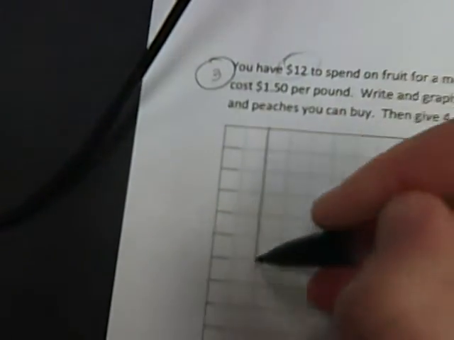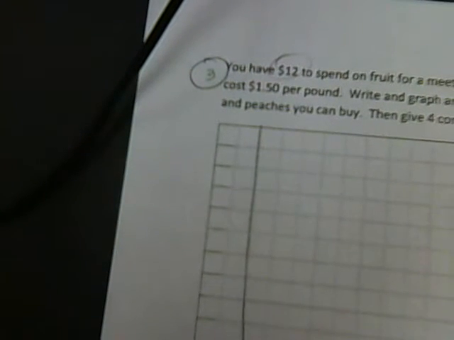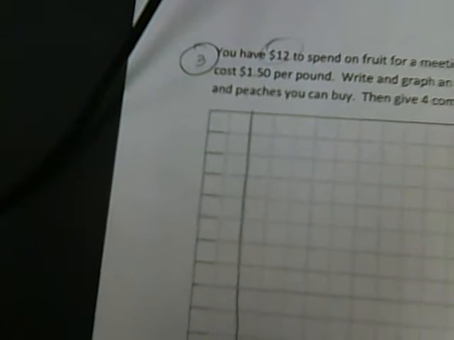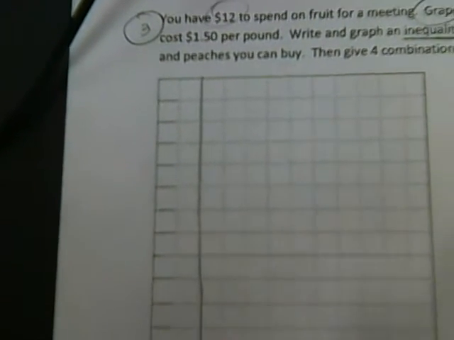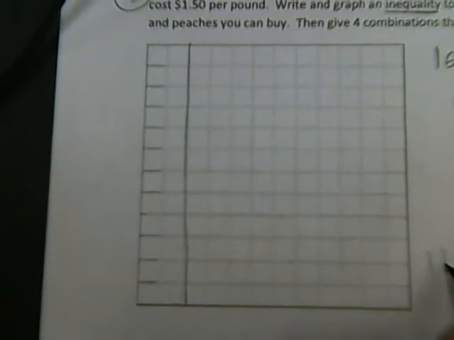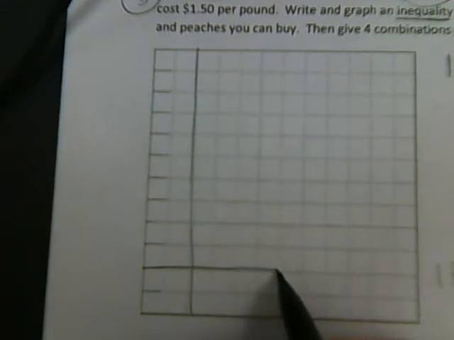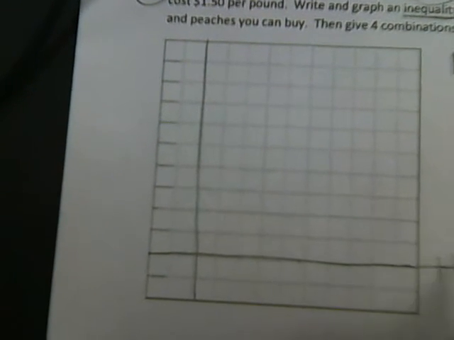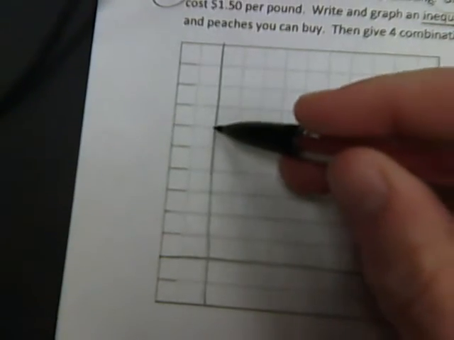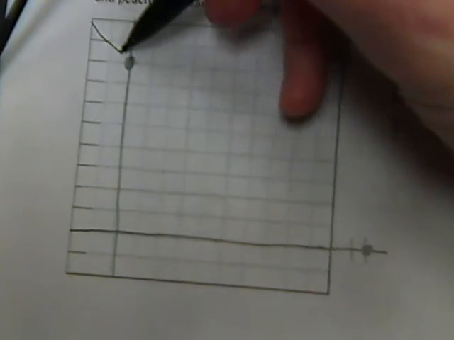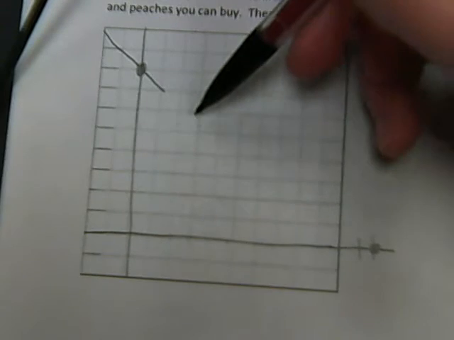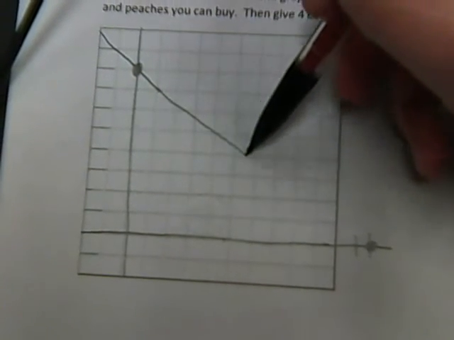So I'm going to go over here. I'm going to count by ones if I can. 1, 2, 3, 4, 5, 6, 7, 8, 9, 10. I'm just going to write it in. I should have started a little farther over. There's my axis. There's 12. There's 8. We know this is a solid line. I don't have enough hands to use a ruler, guys, so use a ruler at your desk.